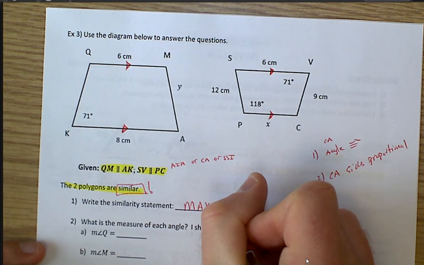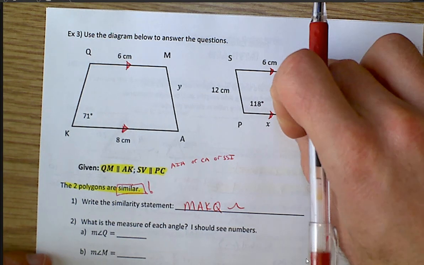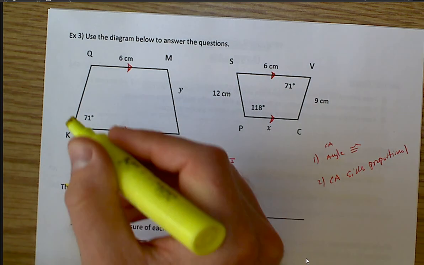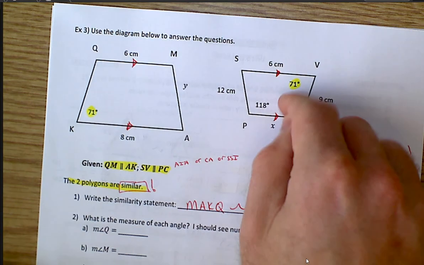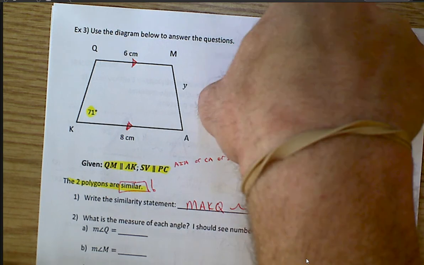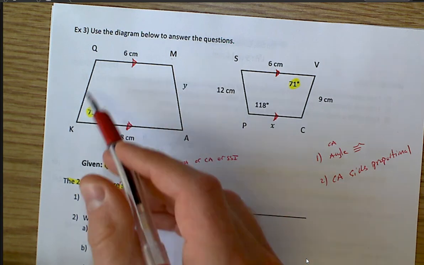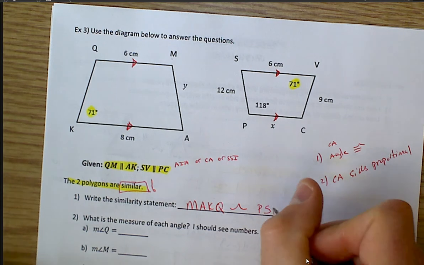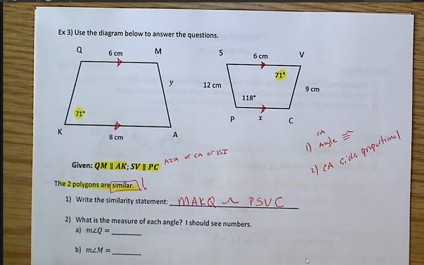M-A-K-Q is similar. Now I'm going to rotate this back up, and now notice 71 is here and 71 is here, so think about how you'd have to rotate this one to match up with that one there. So you're going to kind of turn it all the way around. If I turn it around and I went M-A-K-Q, I'd have to go P-S-V-C. Okay, and that may be tough to see right away, but you should be in good shape.